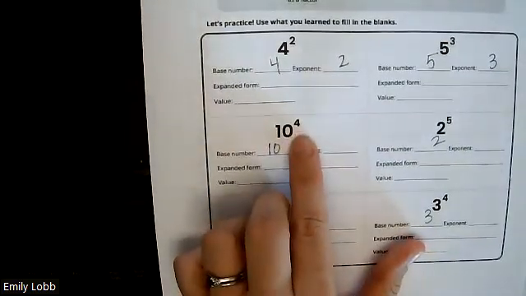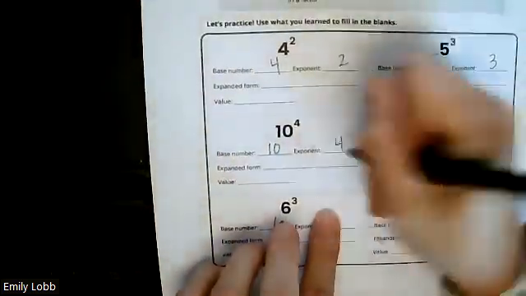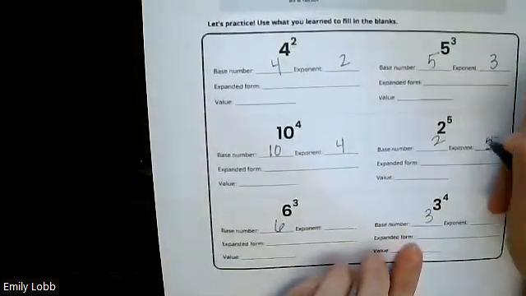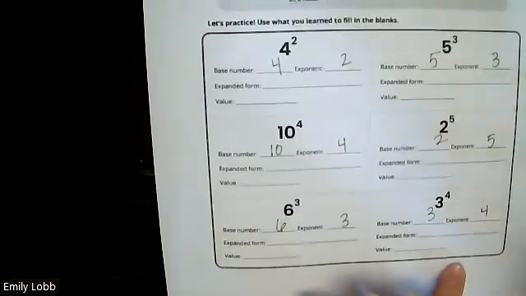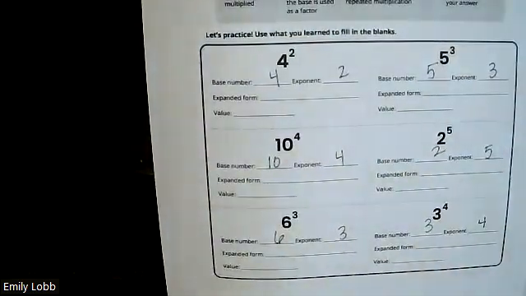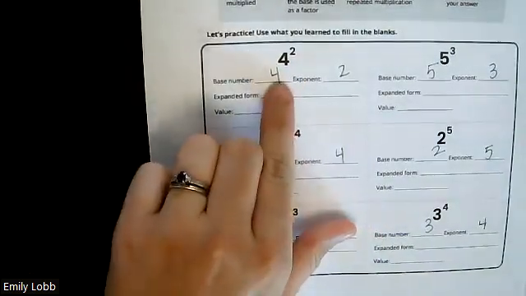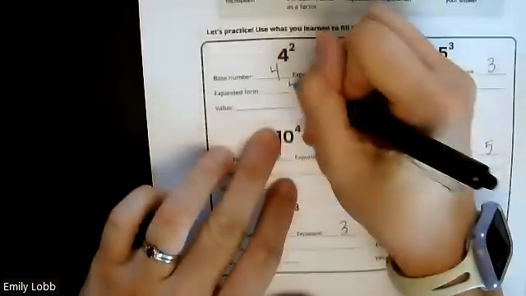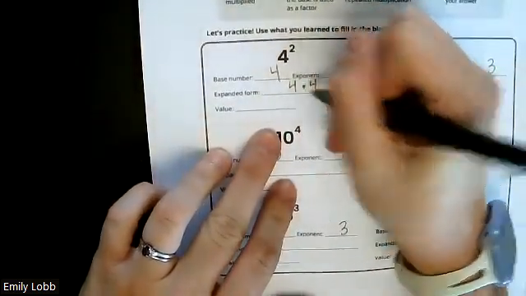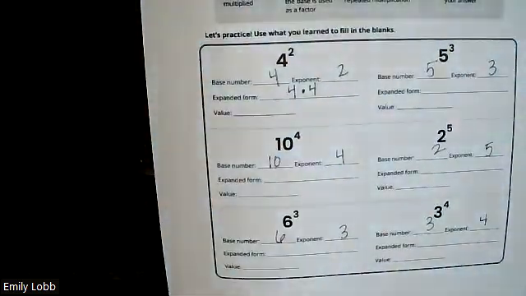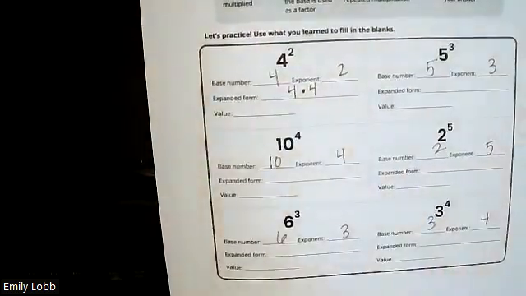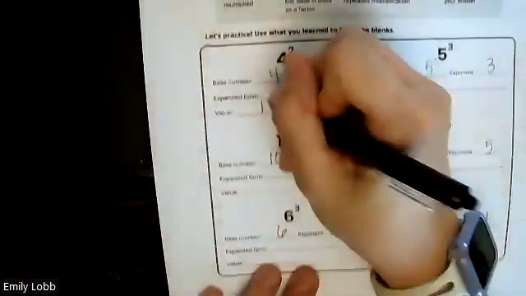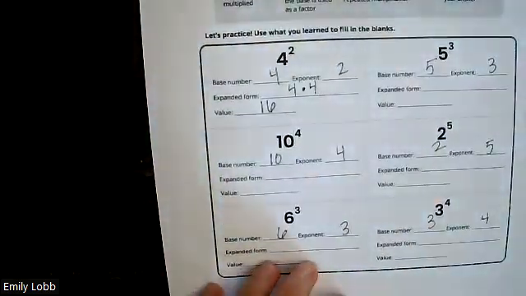What's the exponent here? 4. And here? And here? And here? All right. What does the exponent tell us? How many times we have that factor? So how many times do I have the factor of 4? So I'm writing it 2 times. I'm going to use a dot instead of an X because we're big kids now. What's 4 times 4? First one done.